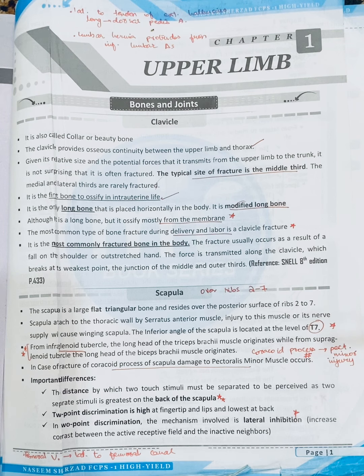Another important point about the clavicle is that it is the most common bone fractured during delivery and labor. The last point is that the most commonly fractured bone in the body is the clavicle, but sometimes they can change the wording, and understanding the wording is important. You don't answer blindly; you need to understand what is being asked in the stem. They can change just a single word.